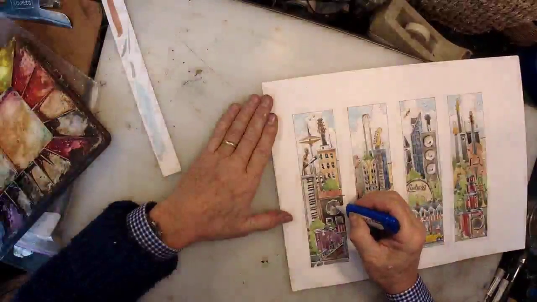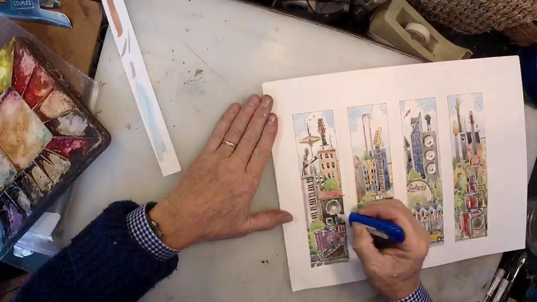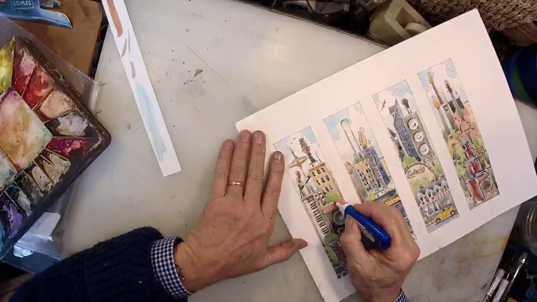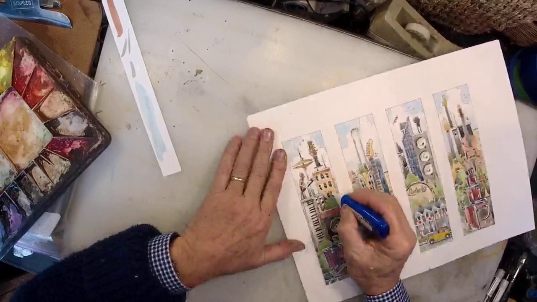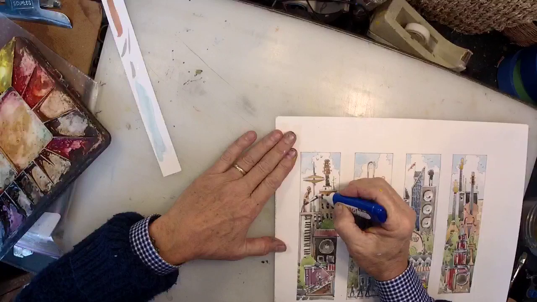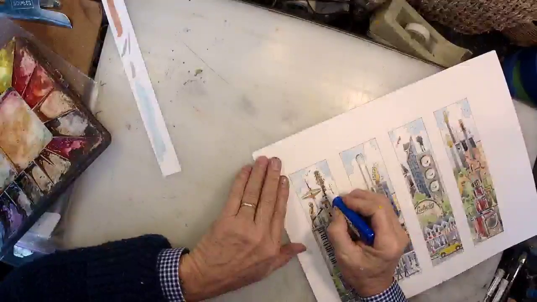Thank you, Nancy. Yes, it does make it pop, doesn't it? And then the whiteout will make it pop even more. Pop is a good word when it comes to reading comps and storyboards.